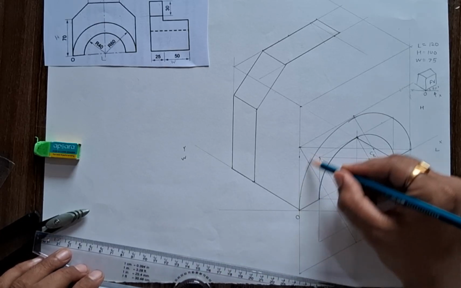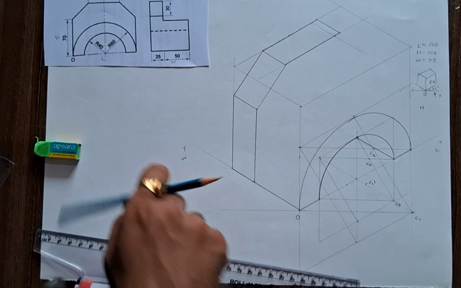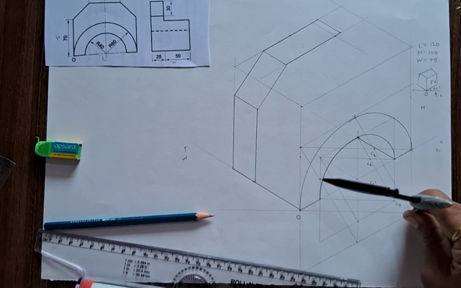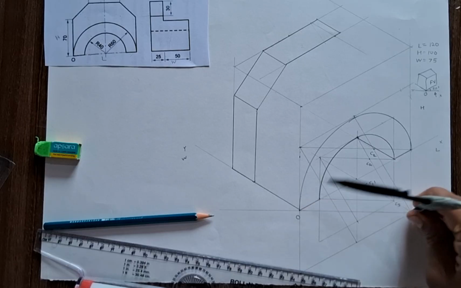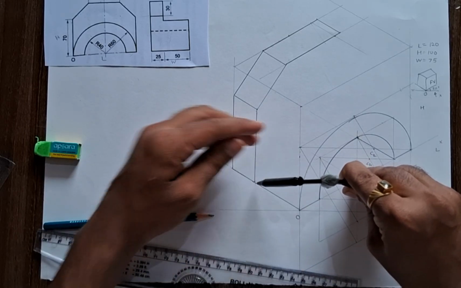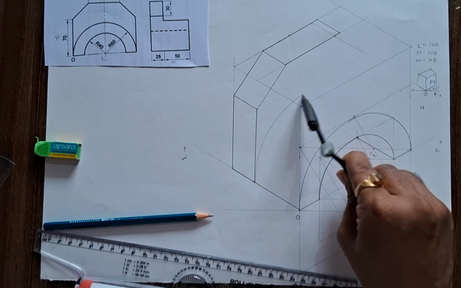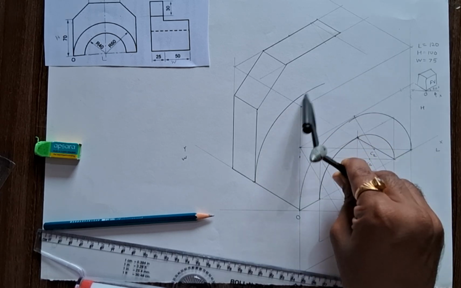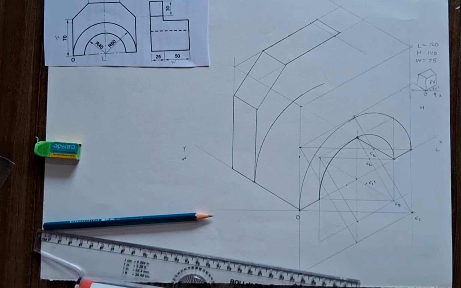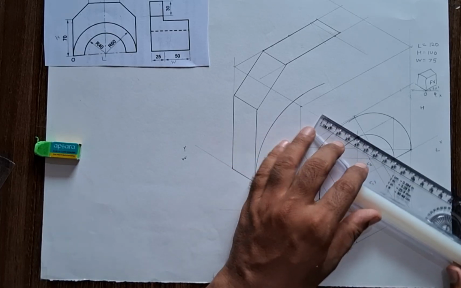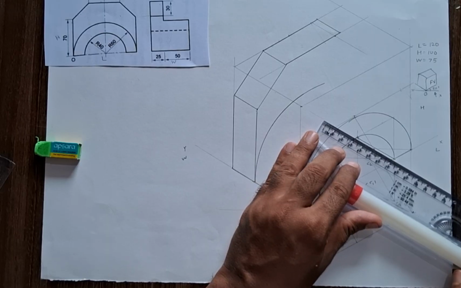Now for this 1/4 arc we have taken this radius. Now keep the radius same, shift the center C1 and draw an arc which is like that. Similarly shift C2 50 mm towards the width side. So we have already drawn a line.